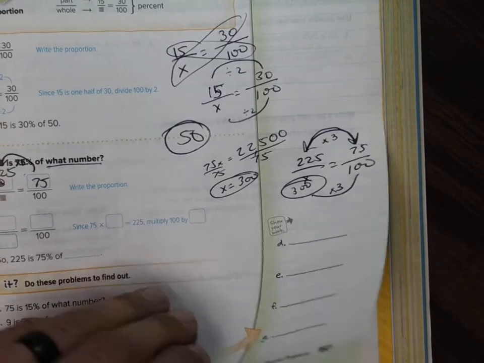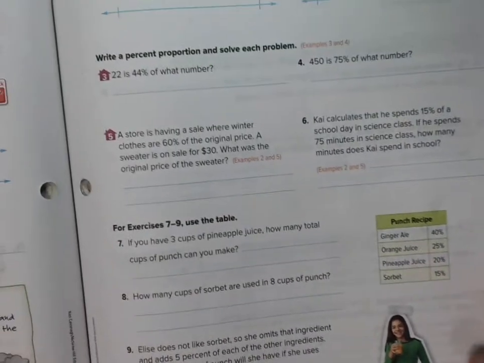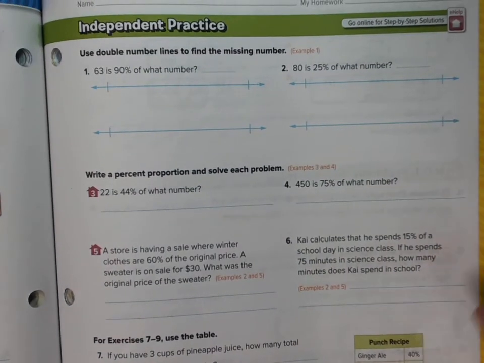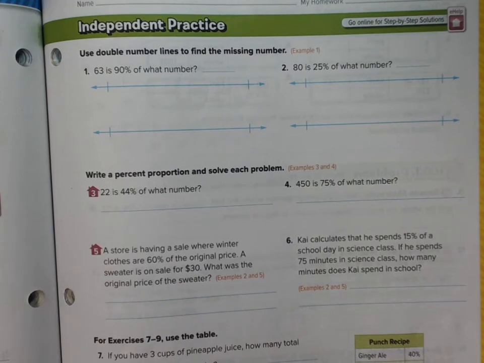So let's go over a couple pages. I'm not going to do 1 or 2 because I'm not going to do the number line. I don't prefer that method, it's just very confusing, and honestly, if you don't use it, you're not going to hurt my feelings.